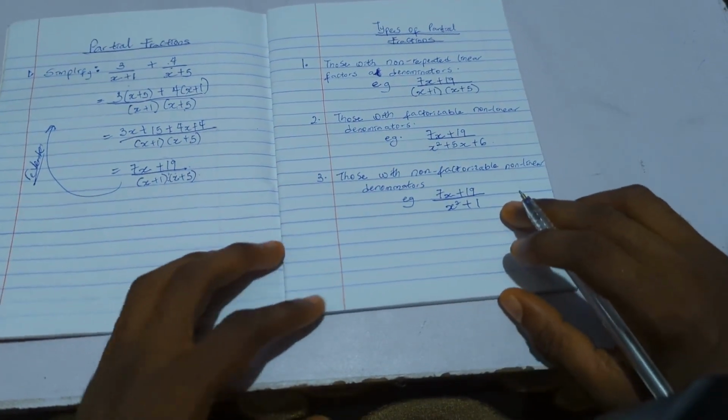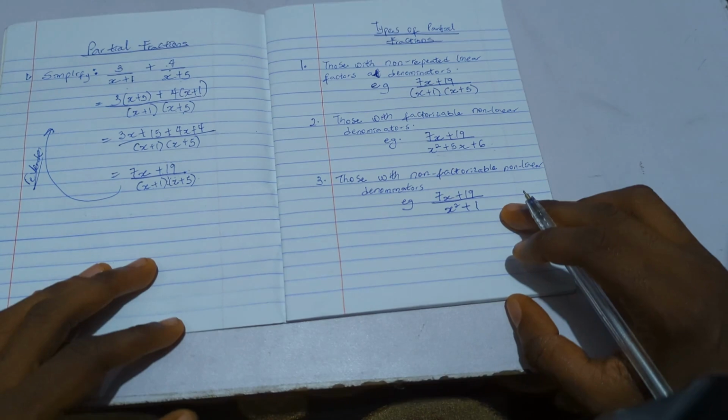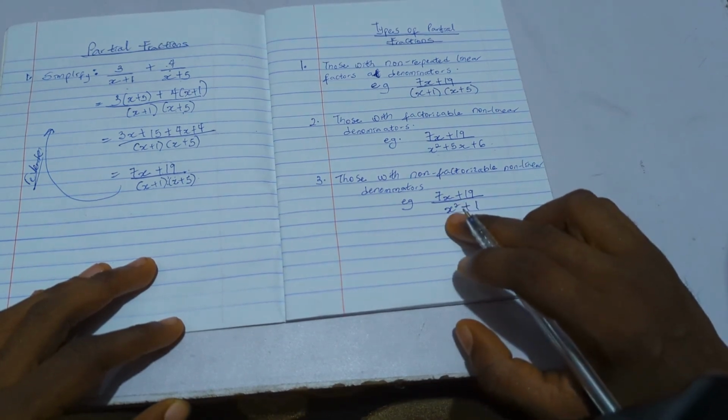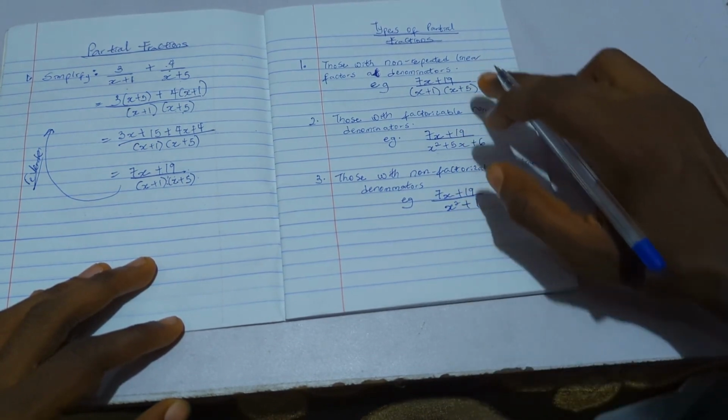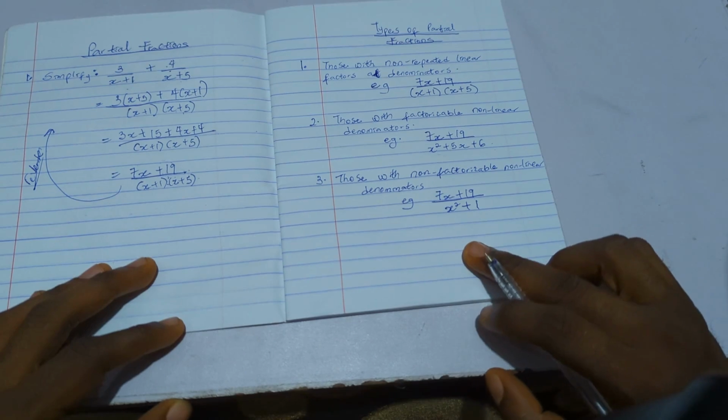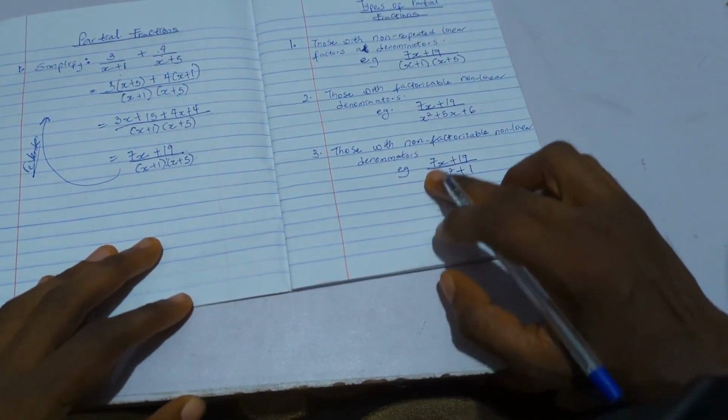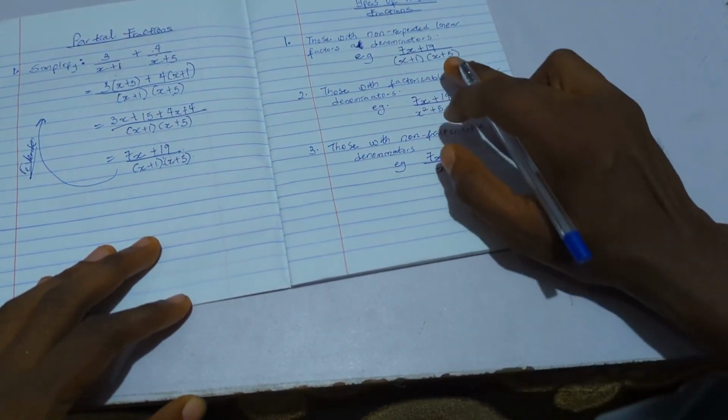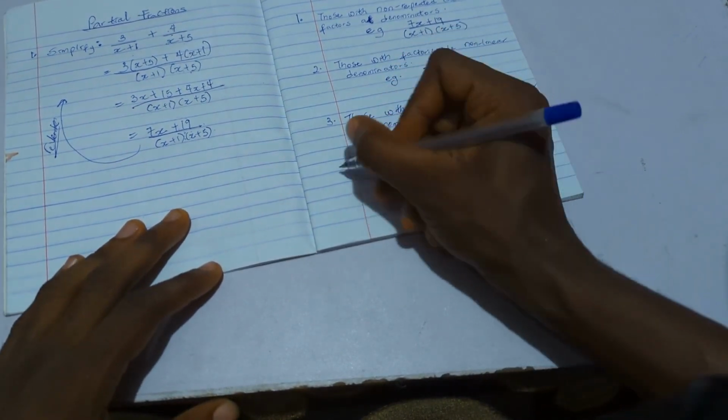Now this could be a type 3 partial fraction because the denominator is not factorizable, which means our process of solving will be different from type 1 and type 2. Do you get that? So once you are starting, you have to first of all know the kind of partial fractions you are dealing with. So let's take the fourth one.